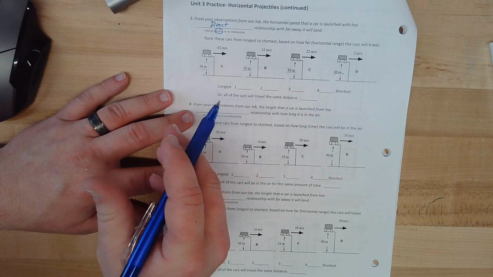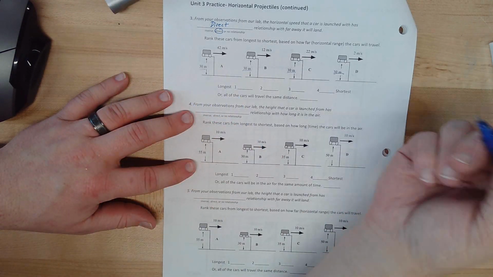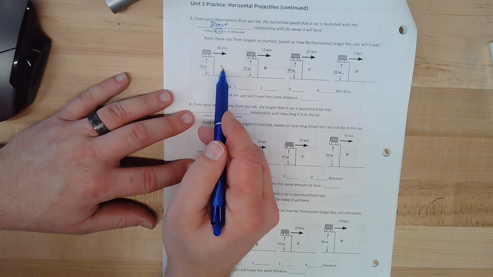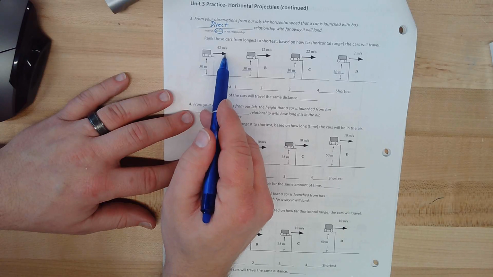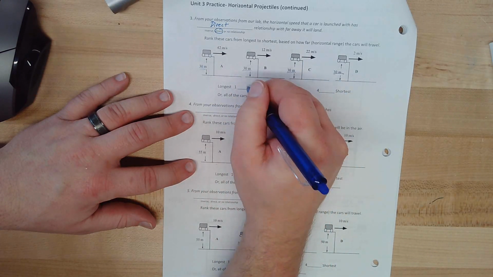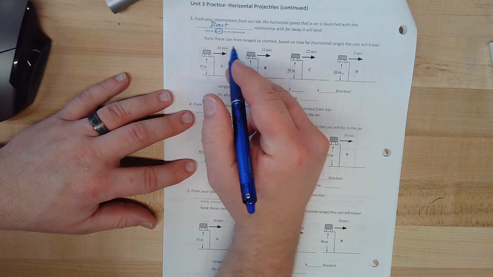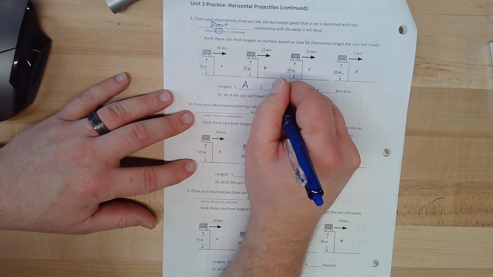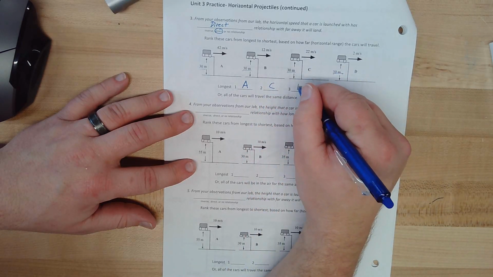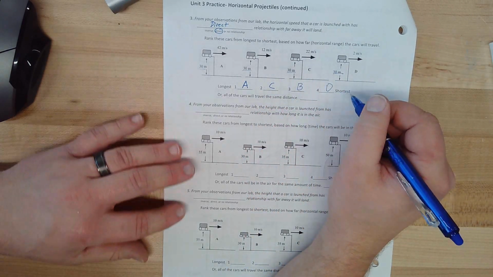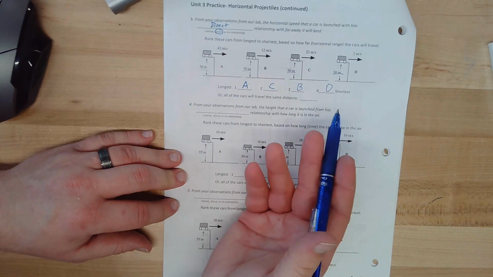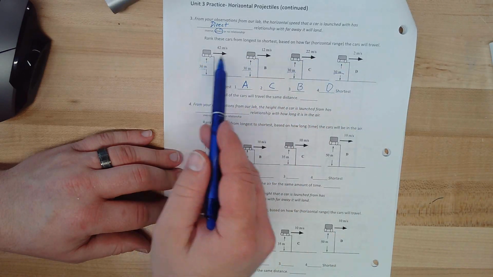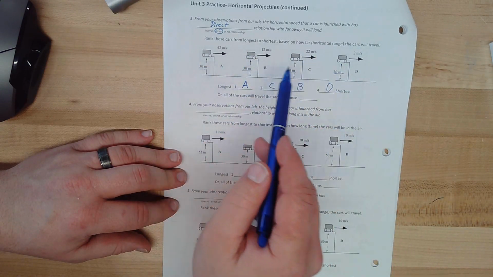Now, our horizontal motion is constant velocity. That is, x equals vt. Therefore, since they all have the same t, the only thing that can affect x is going to be our speed. In this case, object A has the greatest speed, and so it is going to land the furthest away. Object C has the next highest speed, then object B, and then lastly object D. Again, the key thing we'd be looking for in terms of understanding here is that the speed that it launches off the cliff with affects where it lands, but does not affect the amount of time it's in the air for.